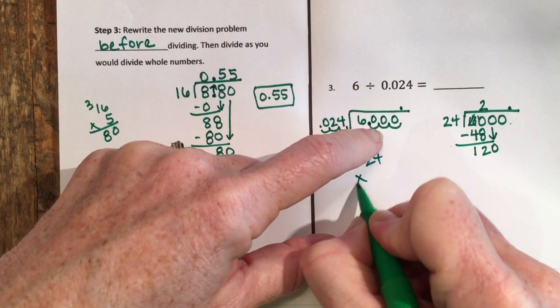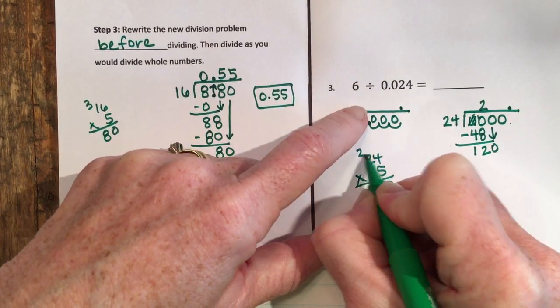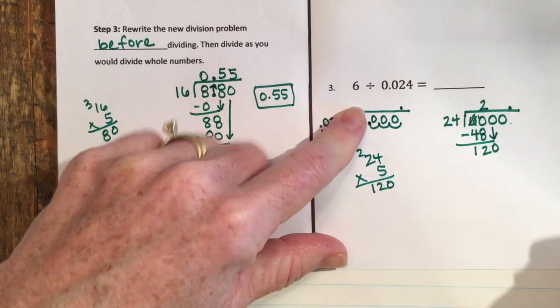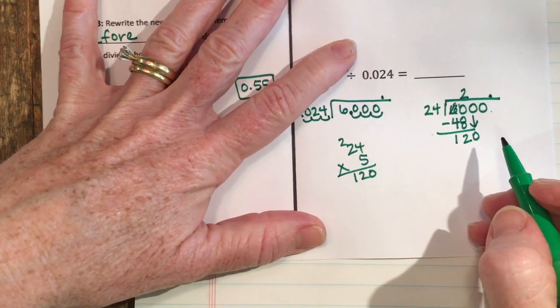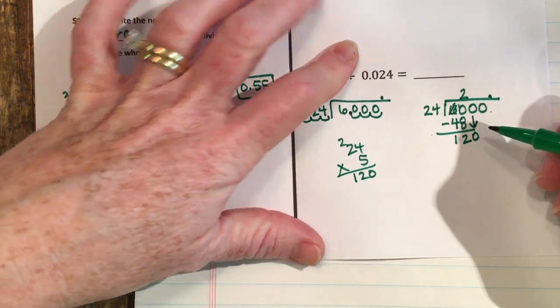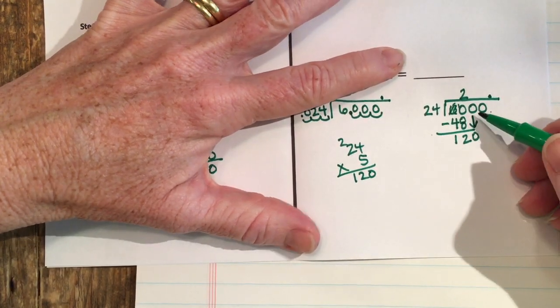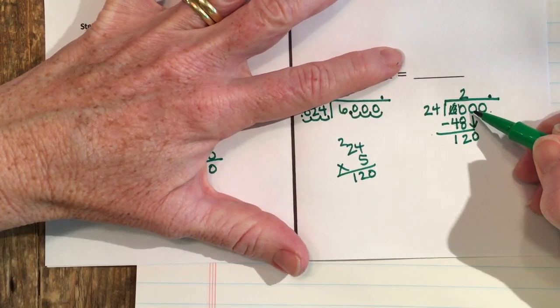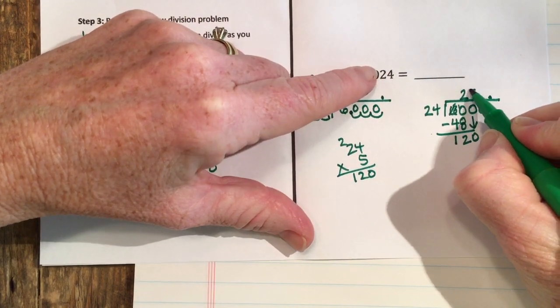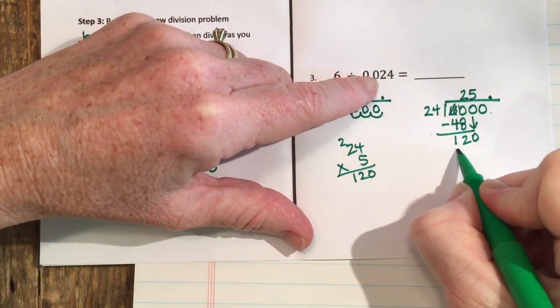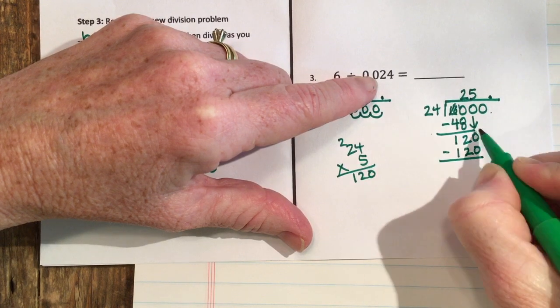I need to guess. Let's say 5. 5 times 4 is 20. Carry your 2. 5 times 2 is 10 plus 2 is 120. So I'm going to put that 5, and this is where you got to be careful about where you're lining things up. What was the last number to drop down? This 0 here. So that's where the 5 goes. It goes above that 0. 5 times 24 is 120. I subtract, and I get 0.